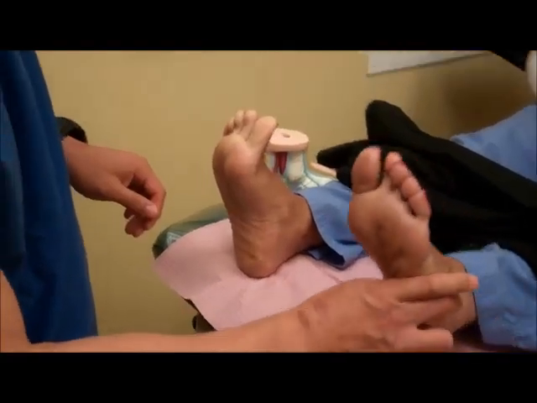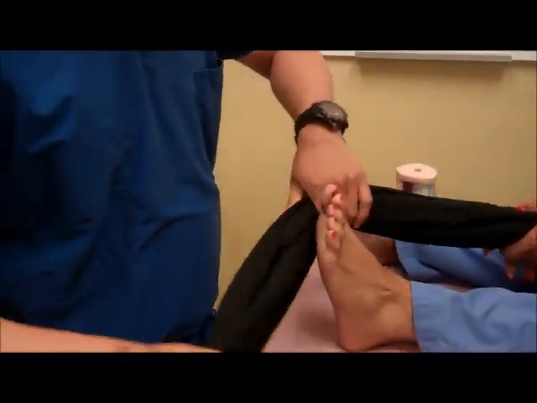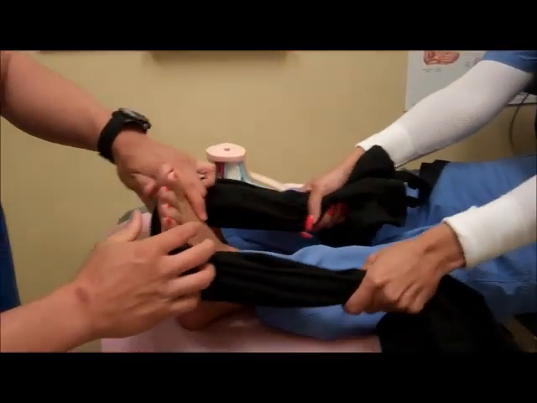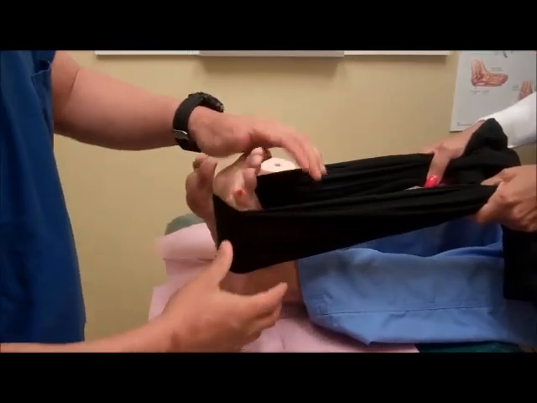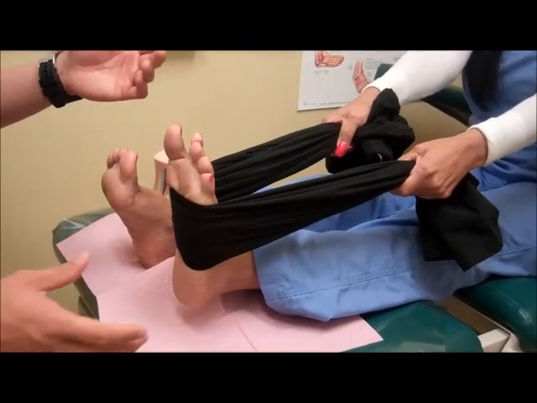So what do we do? Well, let's go over our first stretch. You get a towel or a belt. We're going to follow this. Take it from one side to another and pull. Okay, you can pull on the arch. You do 3 sets of 10.